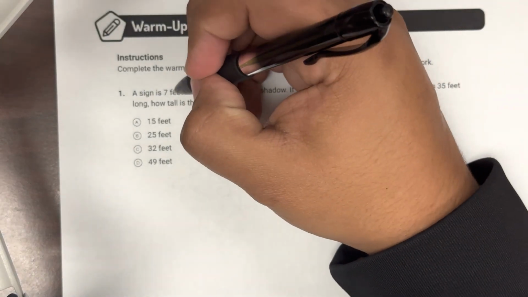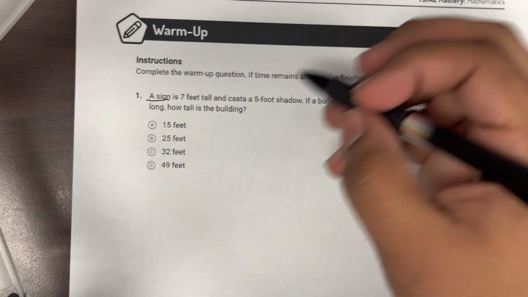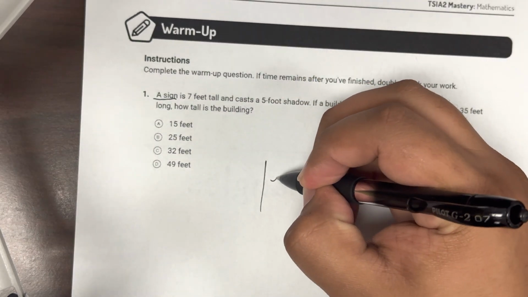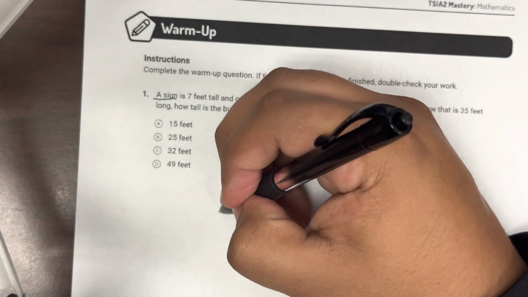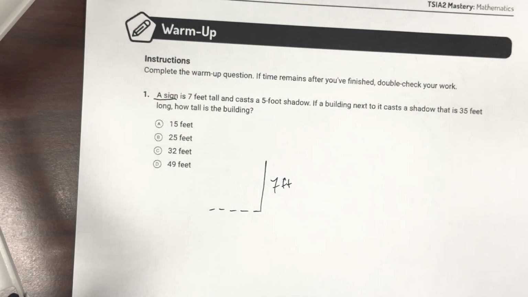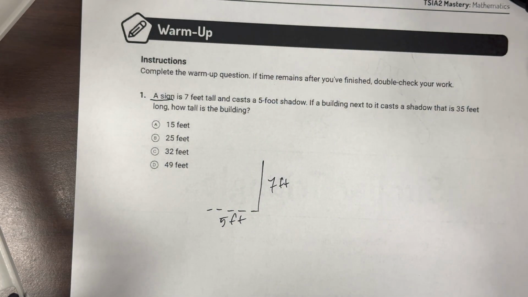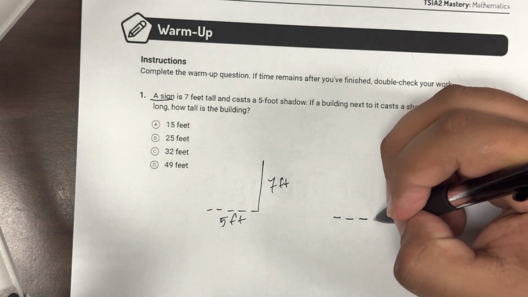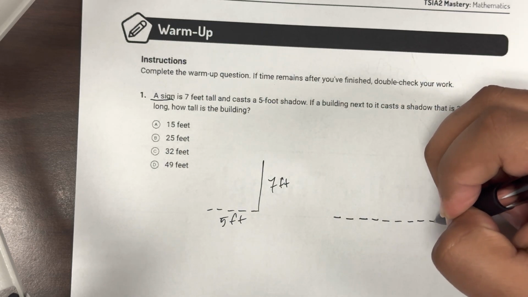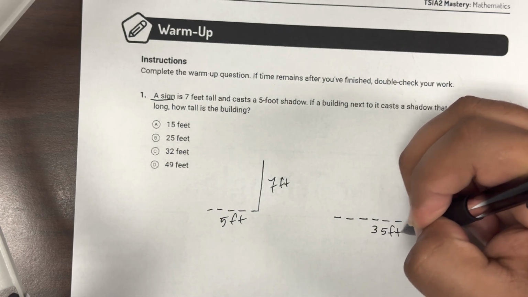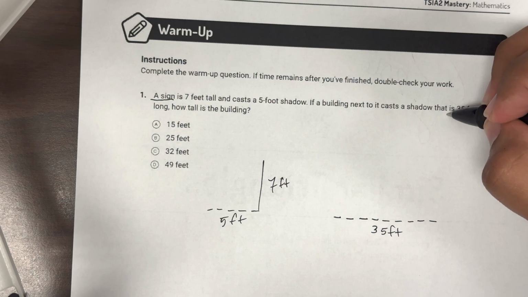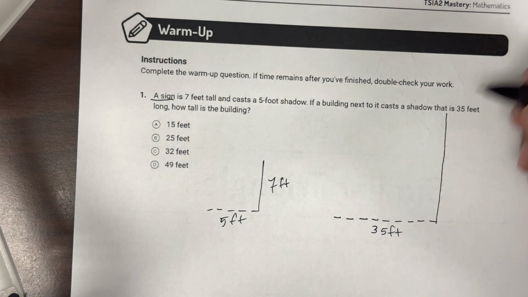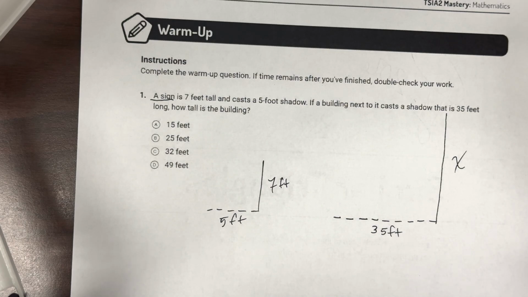I'm going to draw that first sentence, a sign. We could even say it's a stop sign if you want. 7 foot tall. And it makes a shadow. I'm going to do a dashed line of 5 feet. A building that's next to it casts a shadow. So I'm going to do a big shadow of 35 feet. How tall is the building? We don't know what that is.